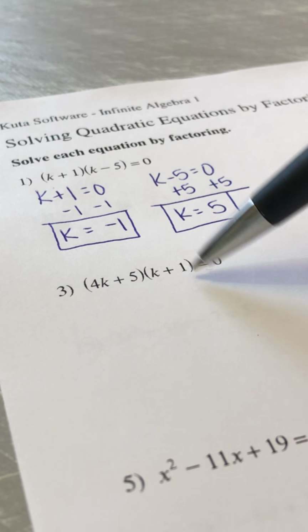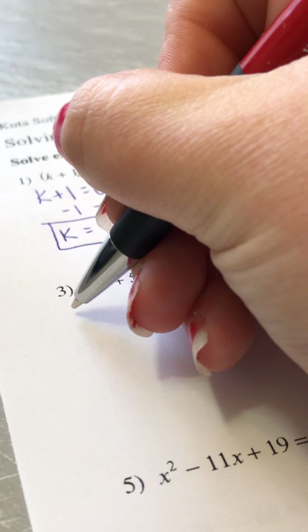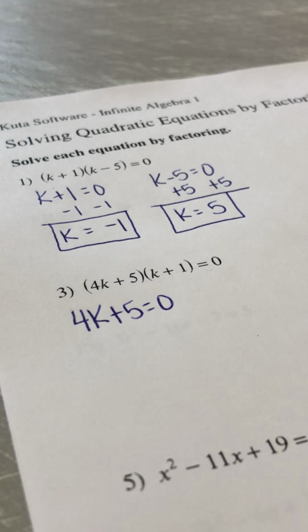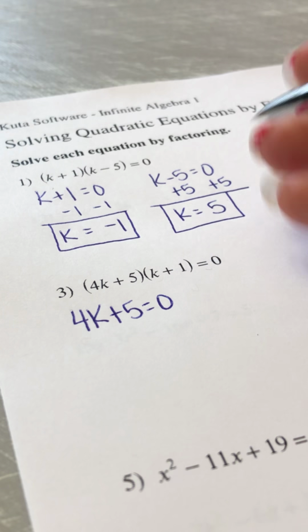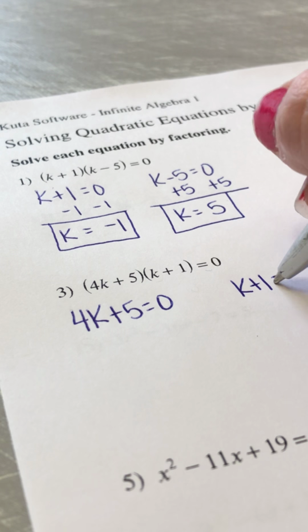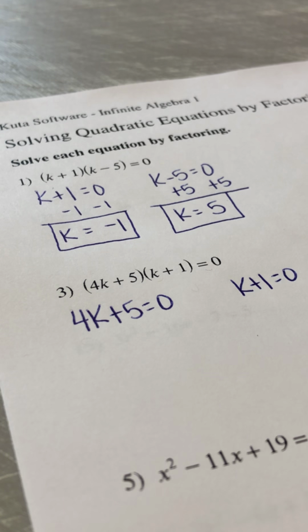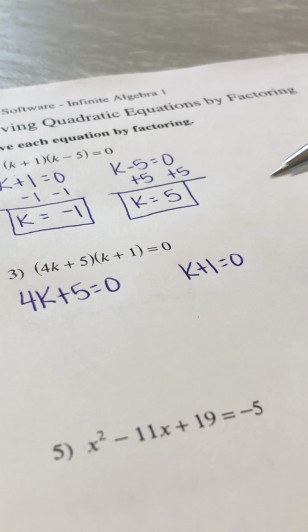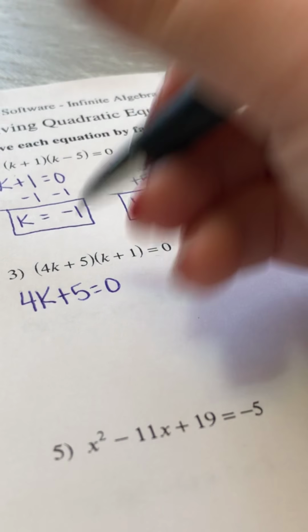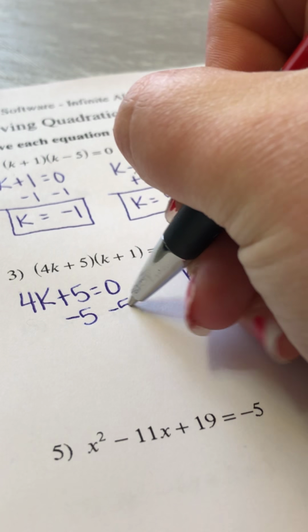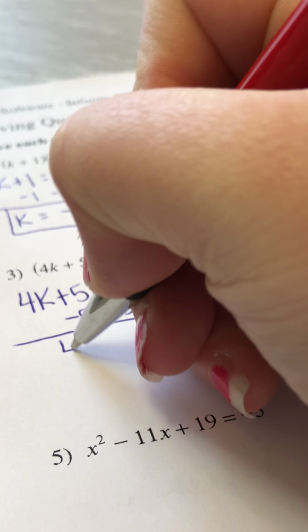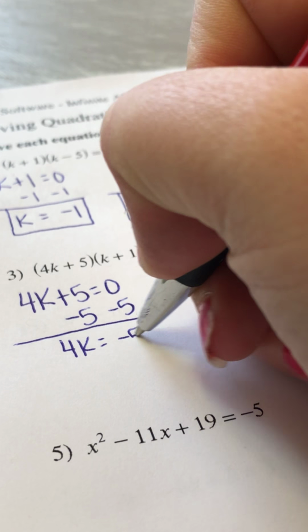Okay, so you're going to set each binomial equal to 0. So binomial number 1, 4k plus 5 equals 0. Binomial number 2, k plus 1 equals 0. So now I want to solve these two equations for the variable k. In order to solve for variable k of this equation, I'm going to subtract 5. This becomes a two-step equation. When I subtract 5 from both sides, I'm left with 4k equals -5.